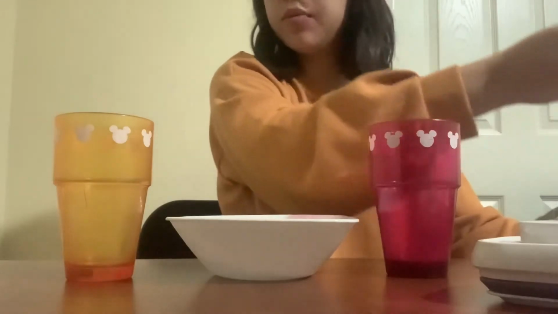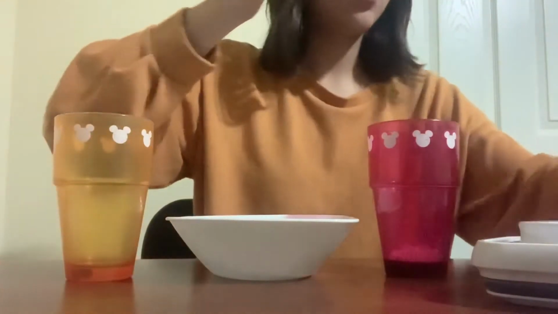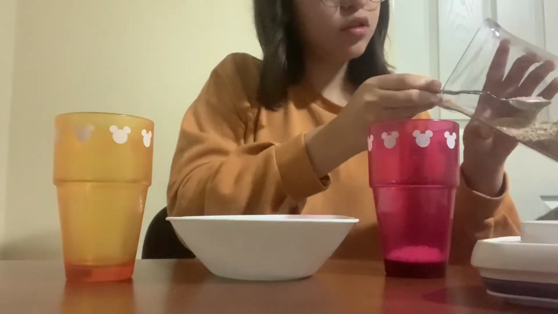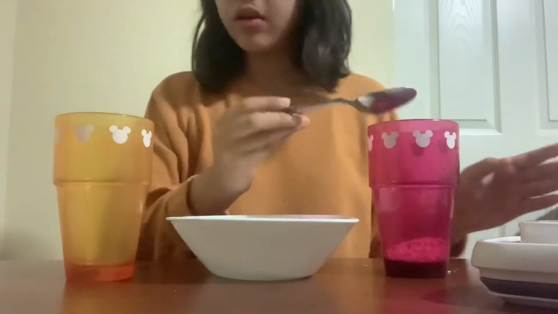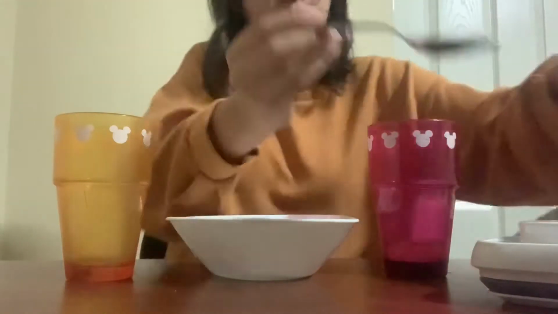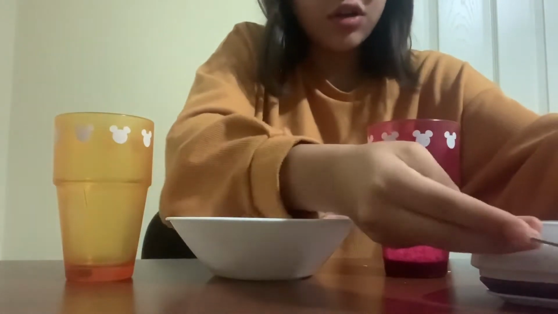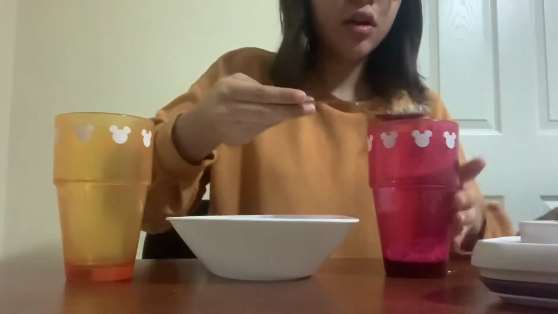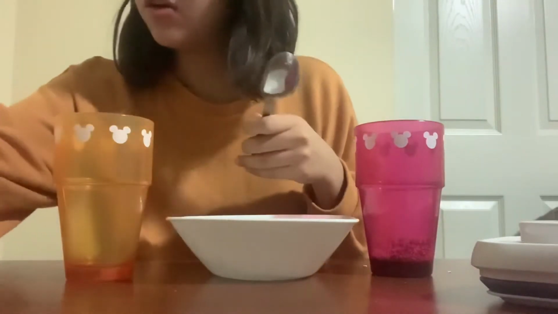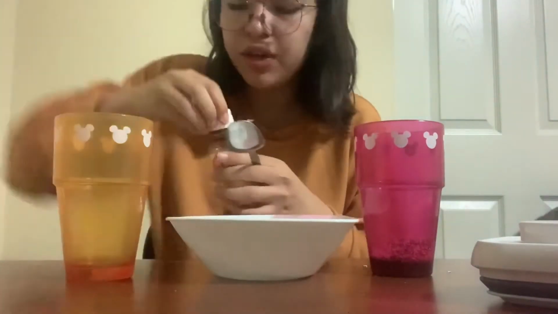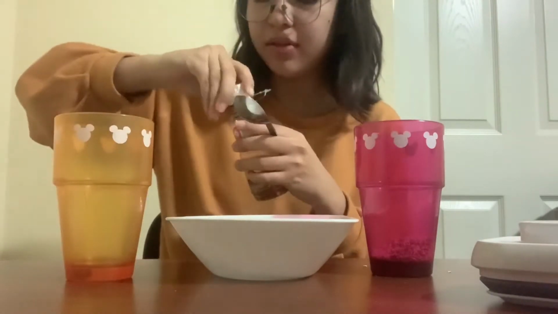So I'm gonna pour a teaspoon of my red blood cells. I'm gonna put a teaspoon of my white blood cells. And I'm gonna put a teaspoon of my proteins, which are the amaranth. I'm gonna put a teaspoon of my urea, which, wait, let me open this.